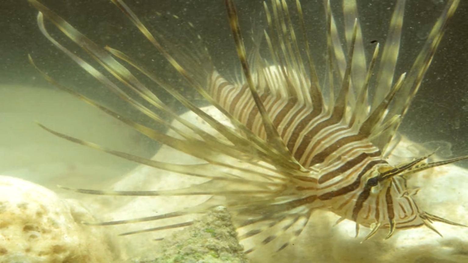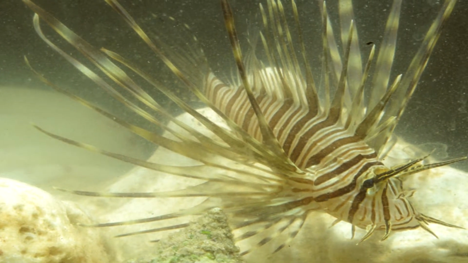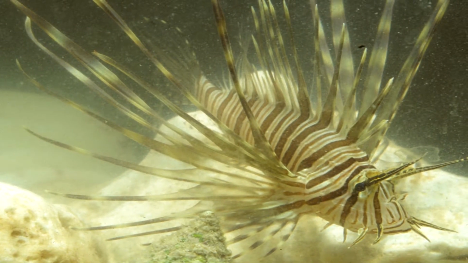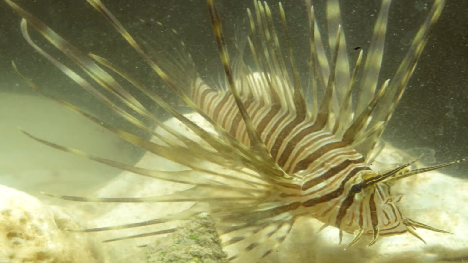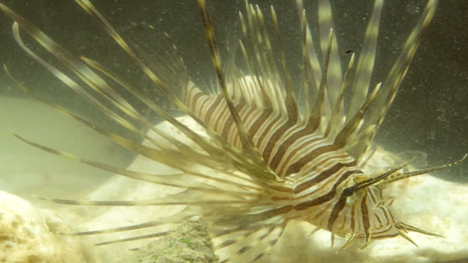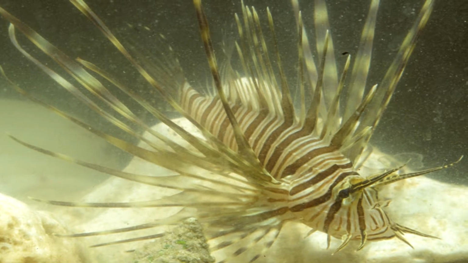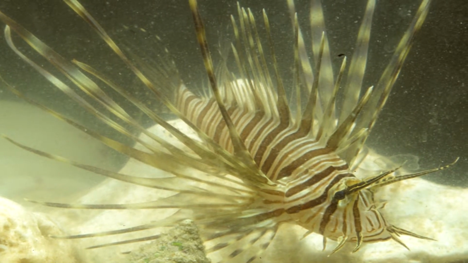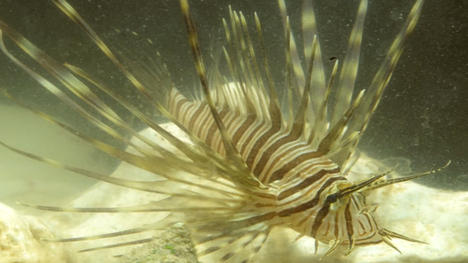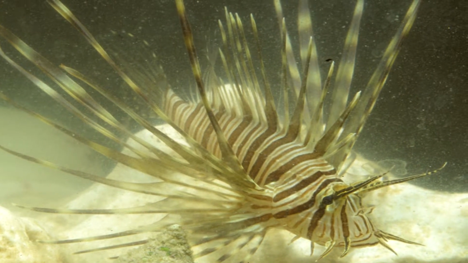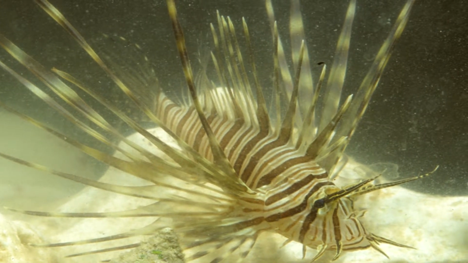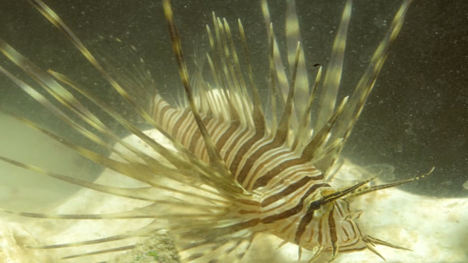More recently, however, they have been introduced into the Atlantic and have become a problem in tropical regions of the Atlantic because they are voracious predators and have been wreaking havoc on places like Caribbean coral reefs, feeding on many of the native species that occur in these Atlantic Caribbean coral reefs.